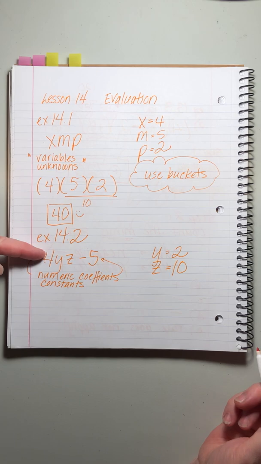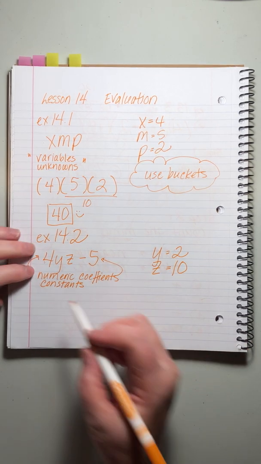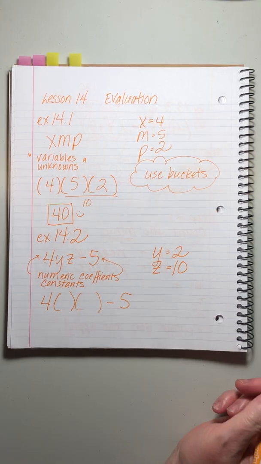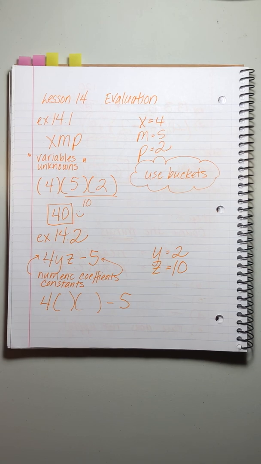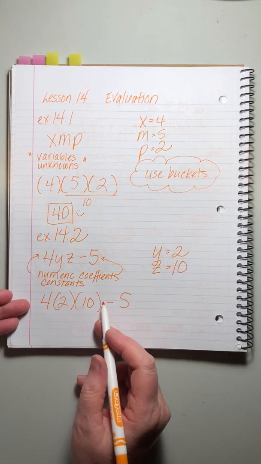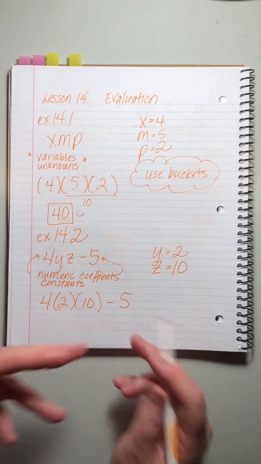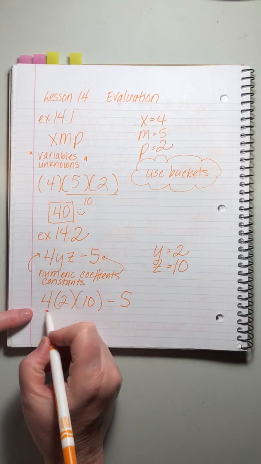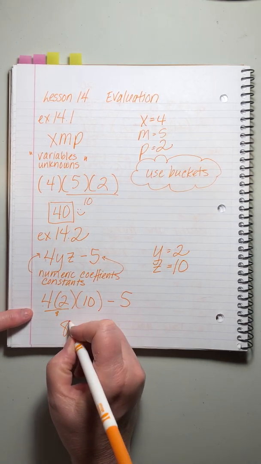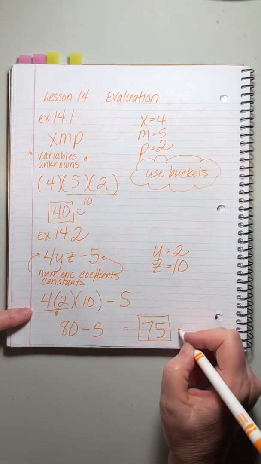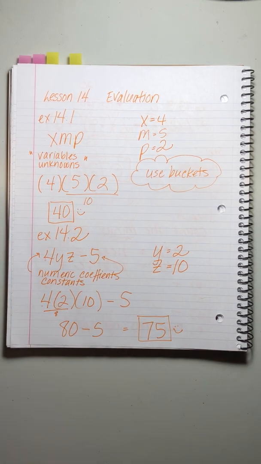So once again, we copy this, putting in buckets for every letter. So 4 bucket minus 5 is the way that works. The 2 goes here, the 10 goes there. We can multiply this in any order we want, and then we'll subtract 5. Order of operations matters in this: we multiply before we subtract. 4 times 2 is 8, times 10, this means it's 80 minus 5. And so our final answer, our evaluation, is 75.